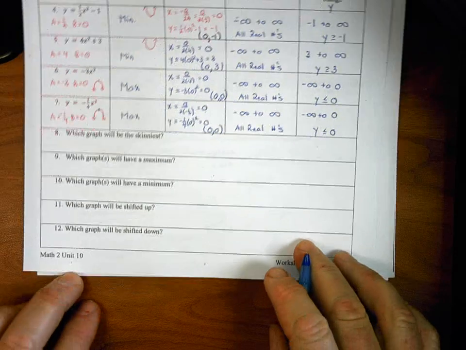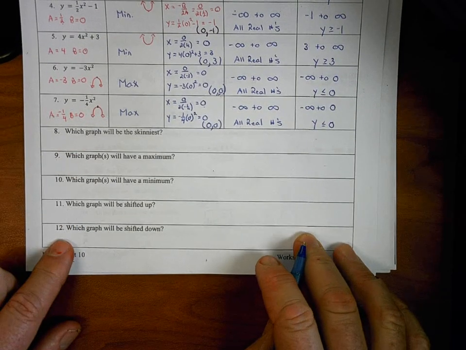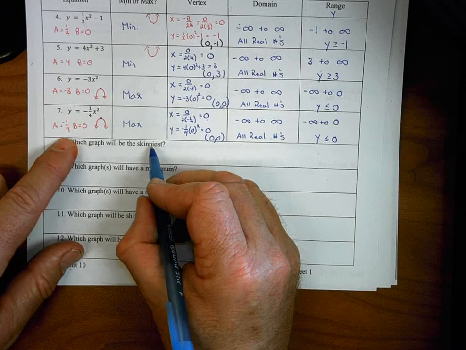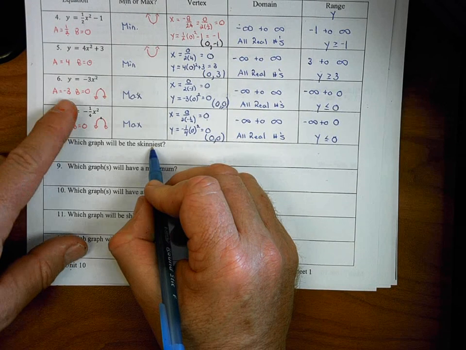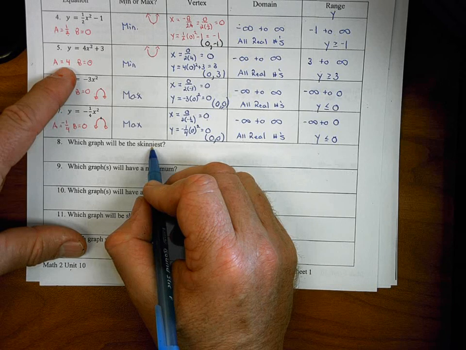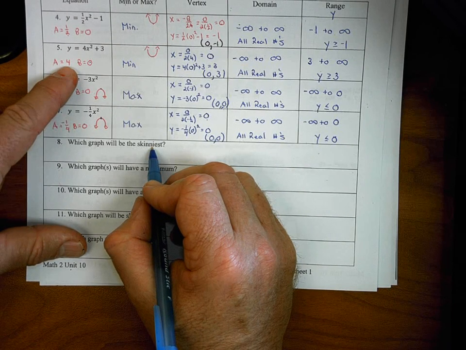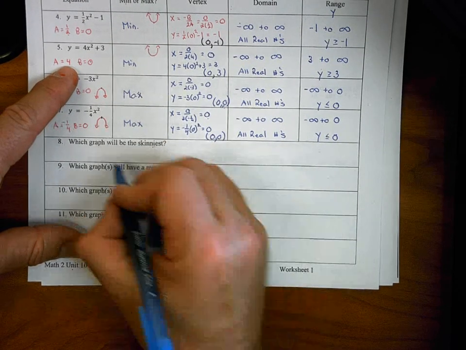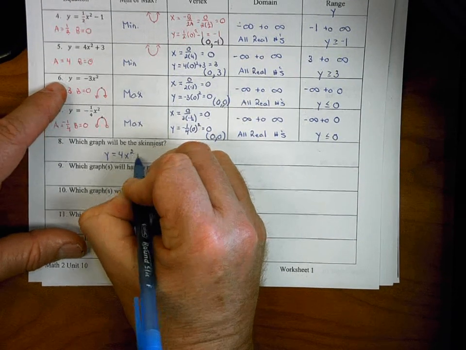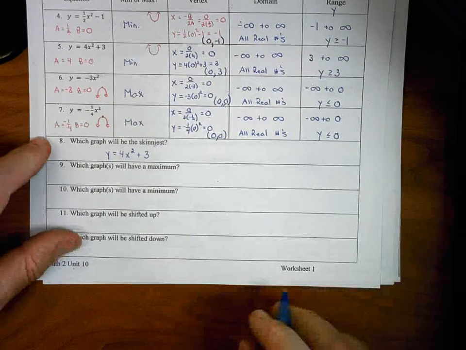Okay? All right, now we answer numbers 8 through 12. So which graph will be the skinniest? We look at the a value. The biggest a value is 4. Okay, so the bigger the a value, the skinnier the graph is. So y is equal to 4x squared plus 3. That's going to be my skinniest graph.